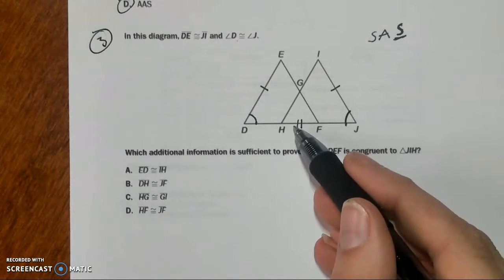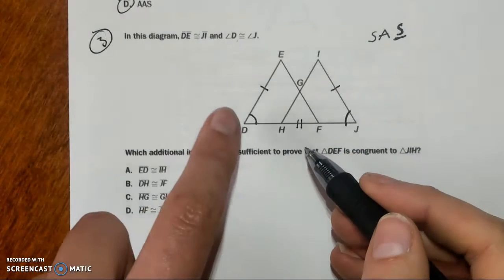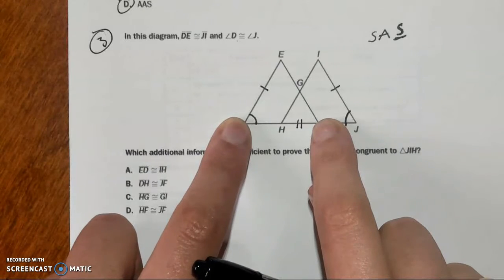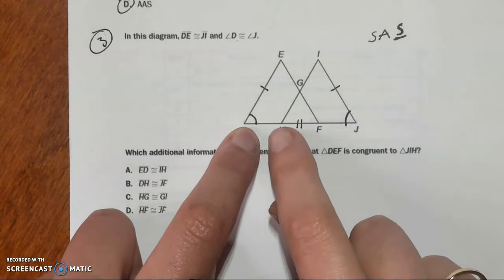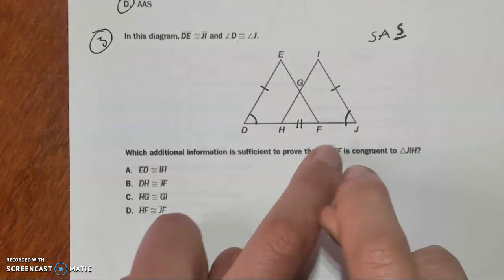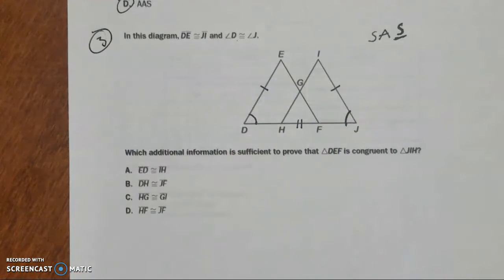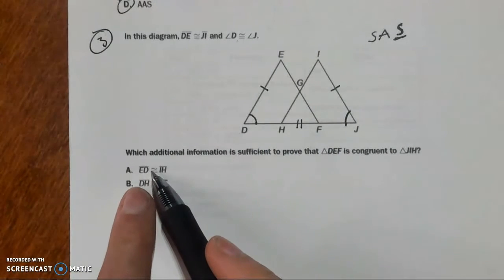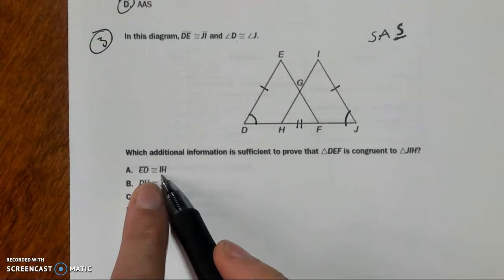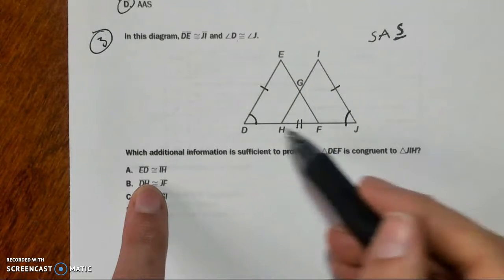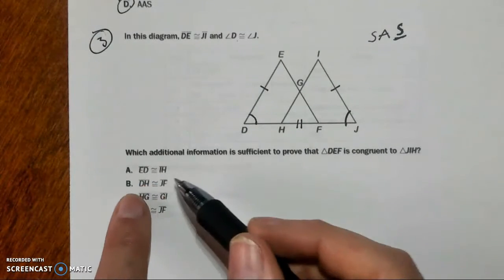So these two are the same, but if I am looking for D to F to be the same, then that means I'm going to need D to H to be the same as F to J. Is that one of our options? Let's see, ED and IH. No, that doesn't really help us with these bottom side situation.